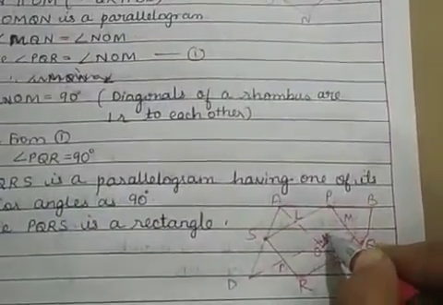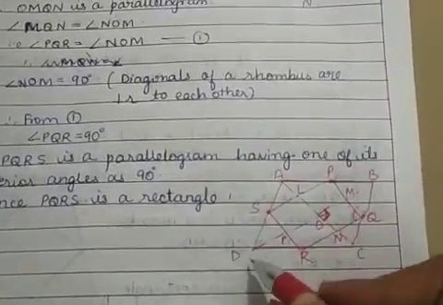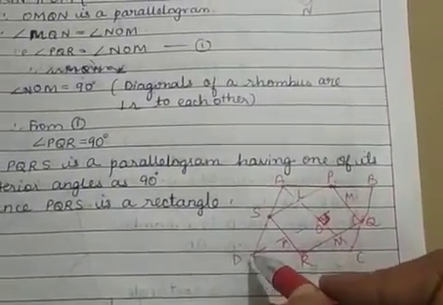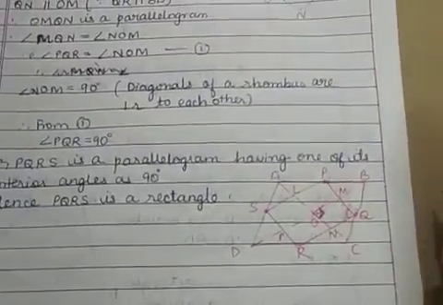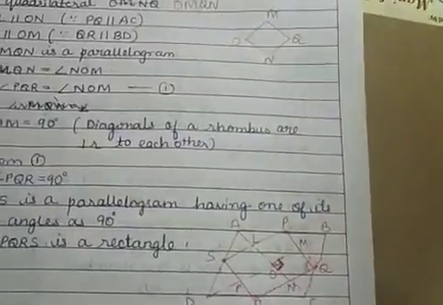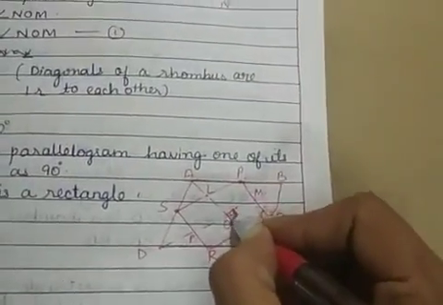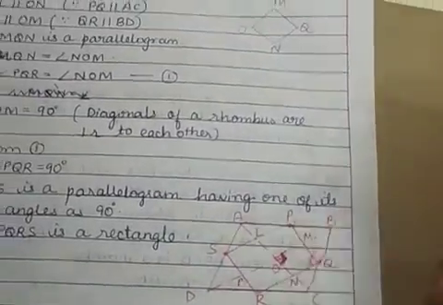What is the reason this is 90 degrees? ABCD is a rhombus, and AC and DB are diagonals of a rhombus, and the diagonals of a rhombus are perpendicular to each other. So this is 90 degrees.